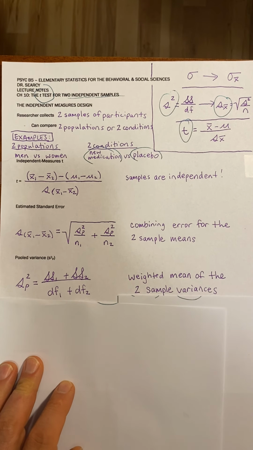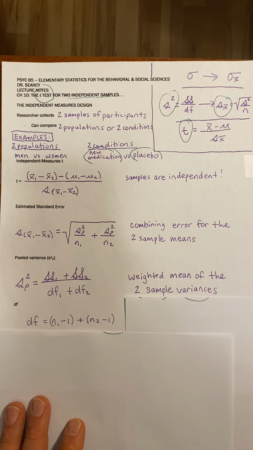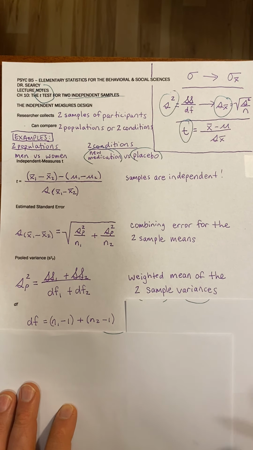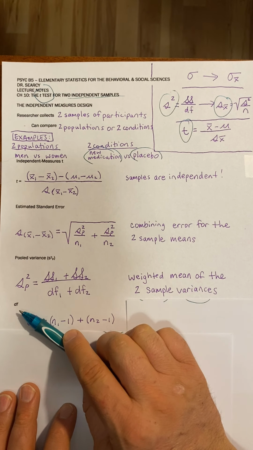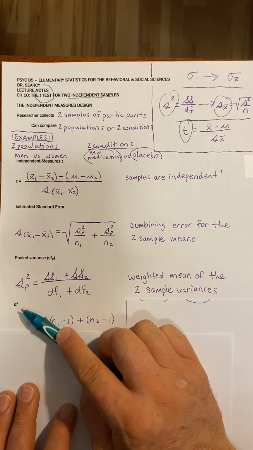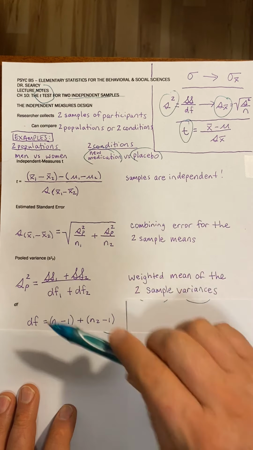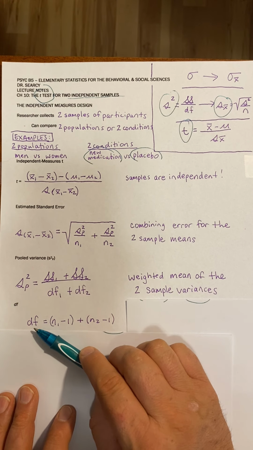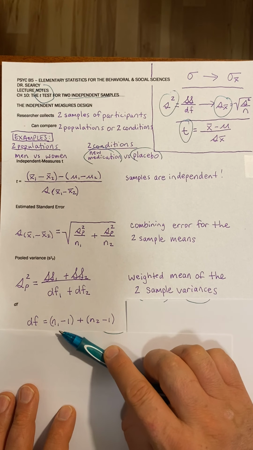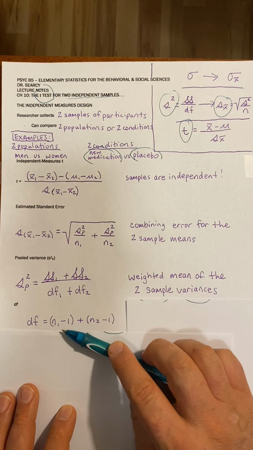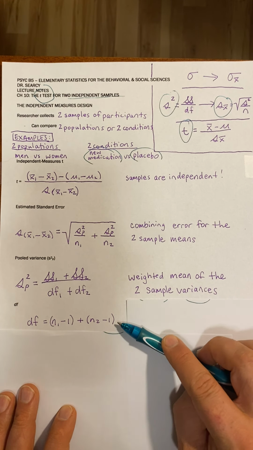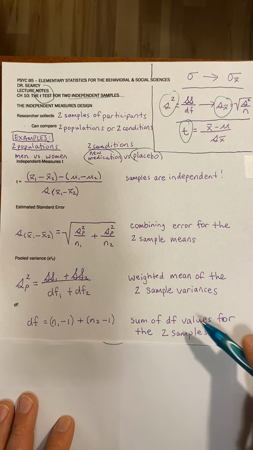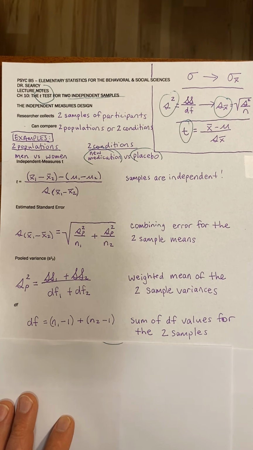Okay, so from there, before we move on to the next part, we just want to remember, when you go to complete your step 2, right, when you go to find your critical region, remember one thing that you're going to need to have is a number for your degrees of freedom. How do you get degrees of freedom in this experiment when you're going to look it up in the critical region? The way you get it is you say degrees of freedom equals your sample 1 size minus 1 plus your sample 2 size minus 1, right? And that'll be the sum of the degrees of freedom values for the two samples.